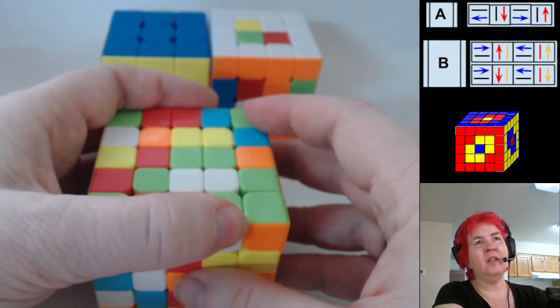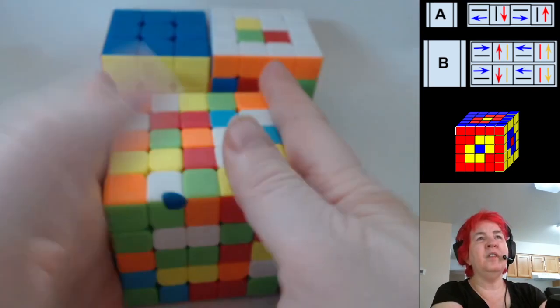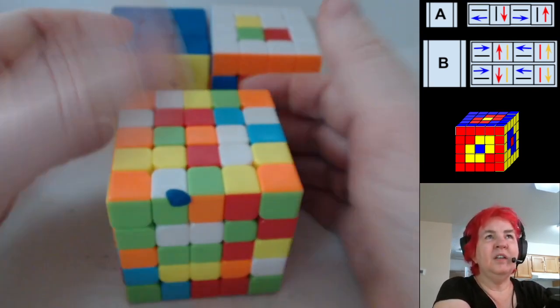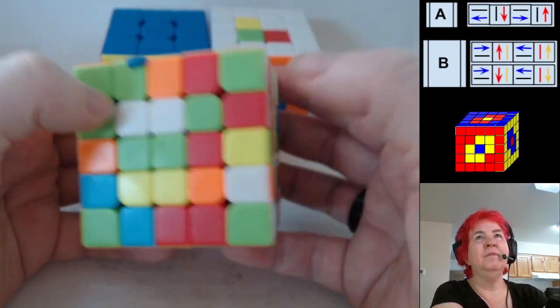For as long as there's a yellow or white anywhere in the middle area, we throw it to the outsides, and we're getting the opposite edges done. So the corners match the front.